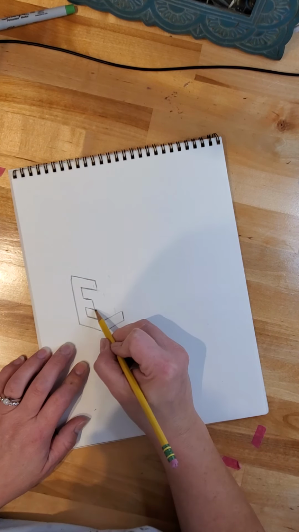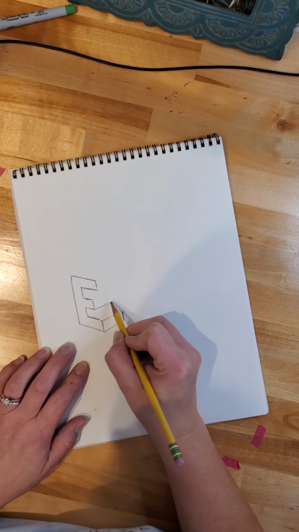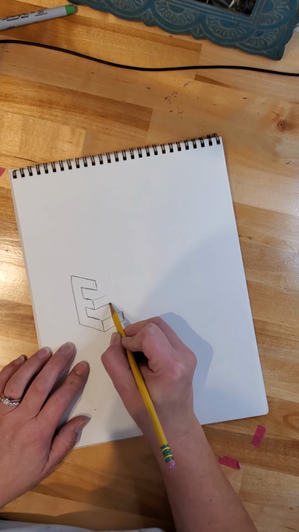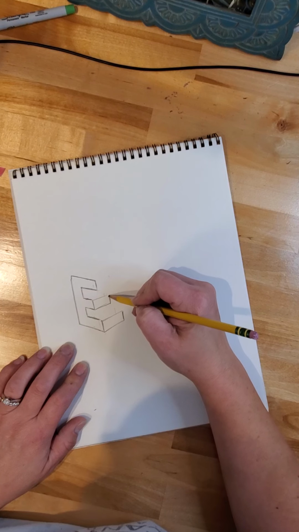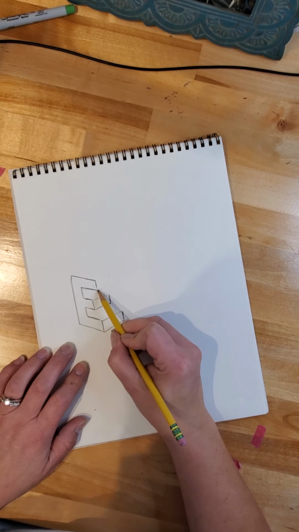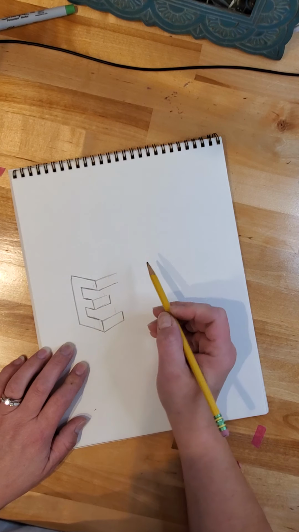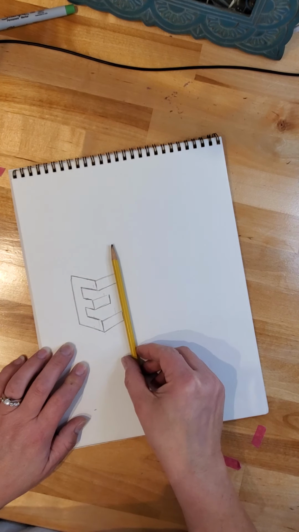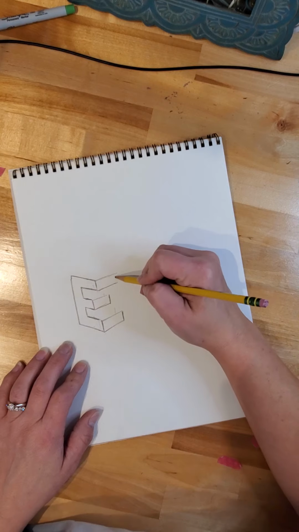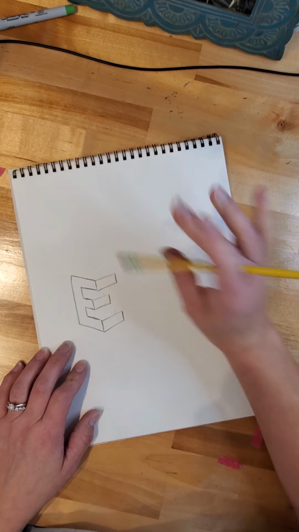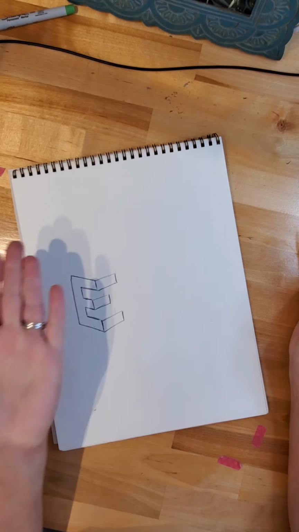And then this and this parallel and a vertical. And then the same thing. Parallel, parallel, and then I want these all to line up nice. So this will end here. All right, so now I have the left side.